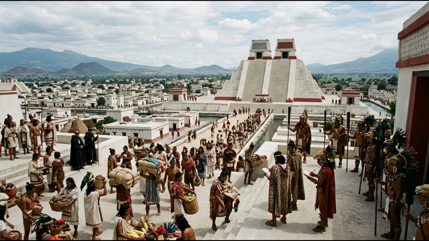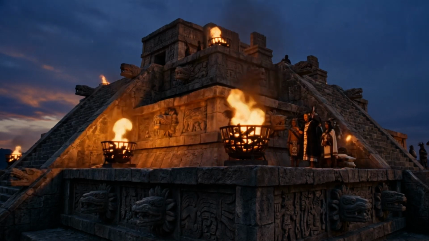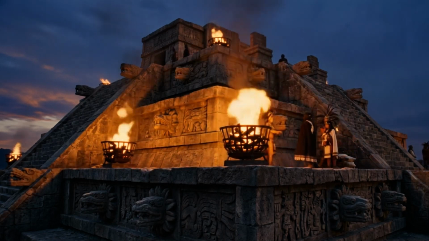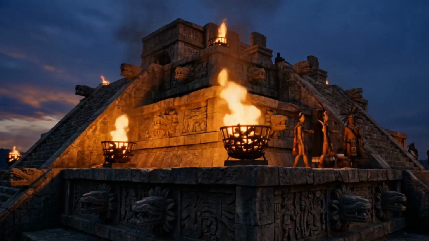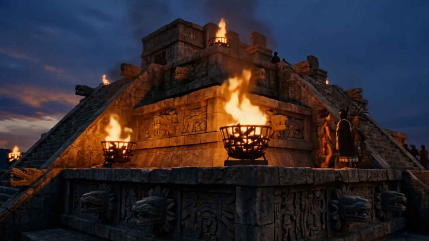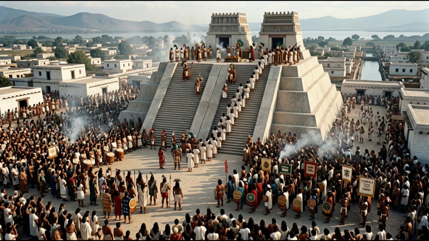Subject peoples are required to supply not just goods, but human beings for sacrifice. The theology demands it. The sun, they believe, will stop moving without blood. At the great temple in Tenochtitlan, thousands are killed in a single dedication ceremony. This will matter. When the Spanish come, they will not have to conquer the empire alone. Half the continent will help them.